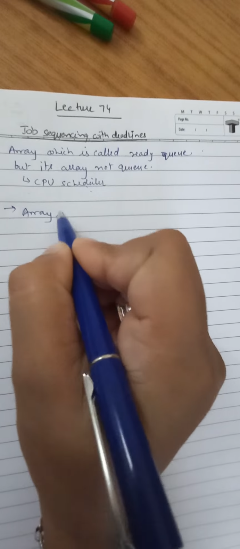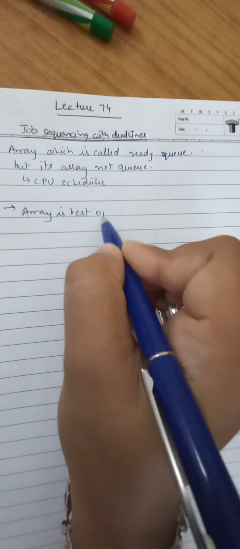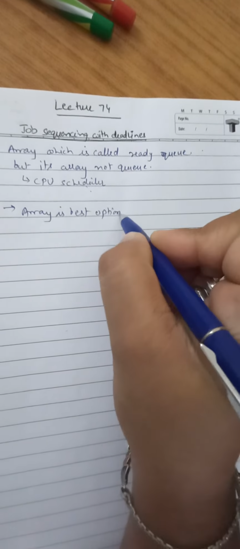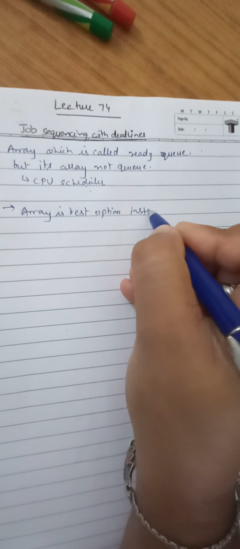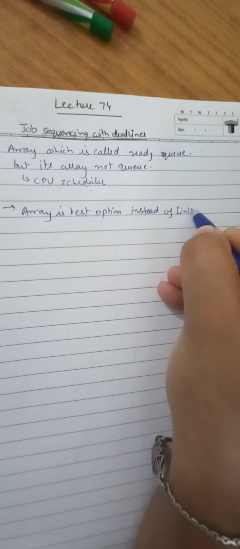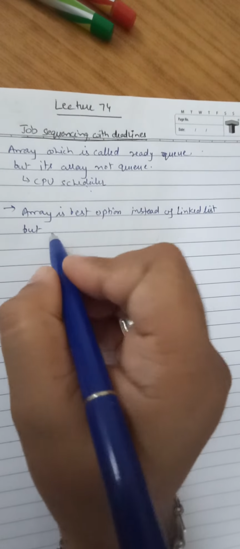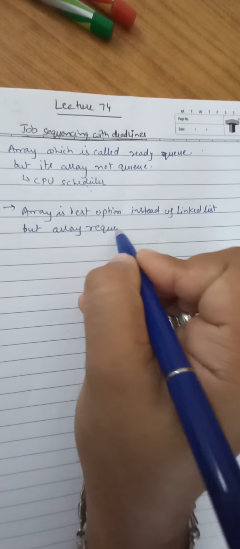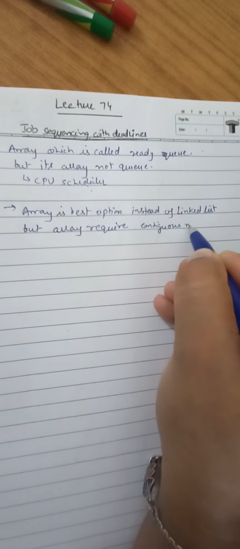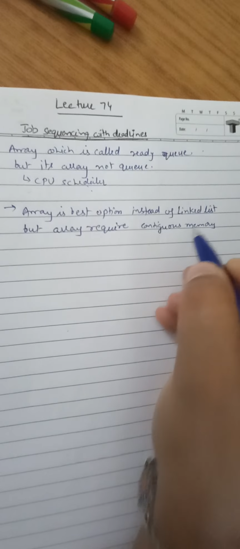an array is the best option instead of a linked list, but as we know, an array requires continuous memory location.